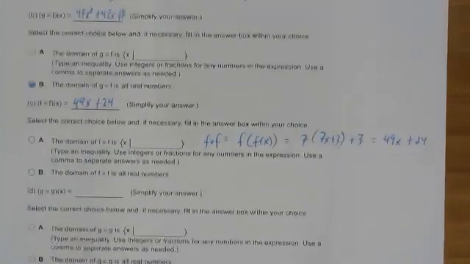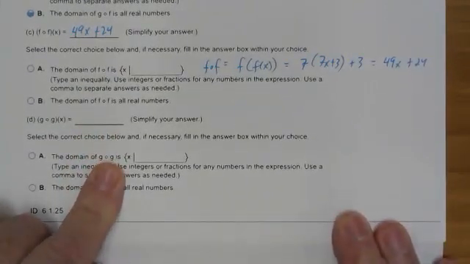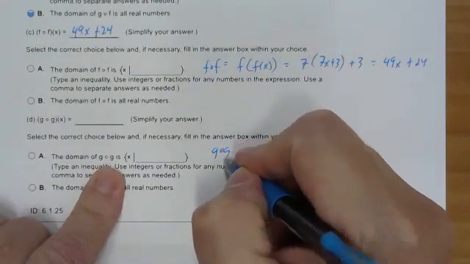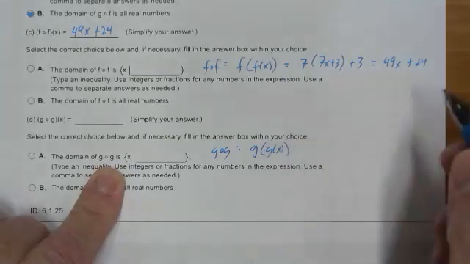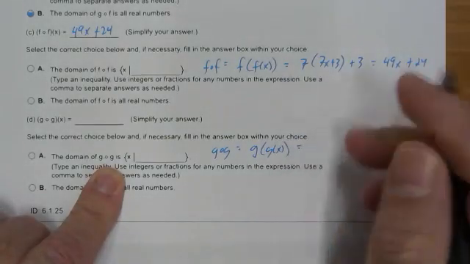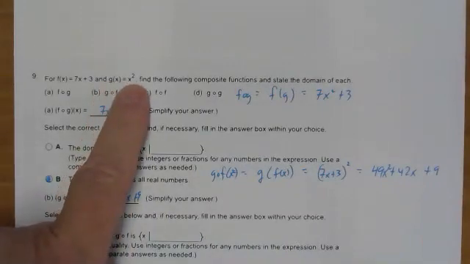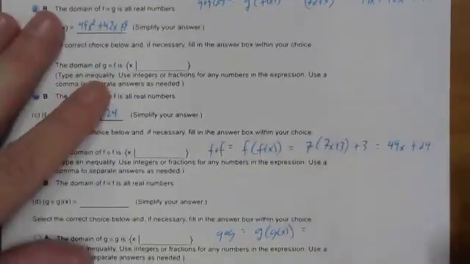And the last one, g composite g. G composite g is g of g of x. So you go to your g function. Every place you have an x, you replace it with the whole g function. So g of x equals x squared.